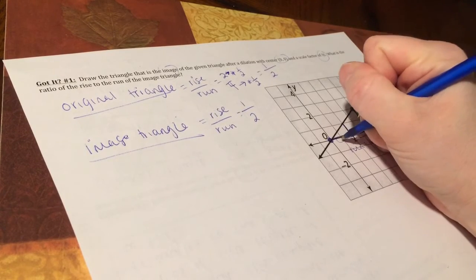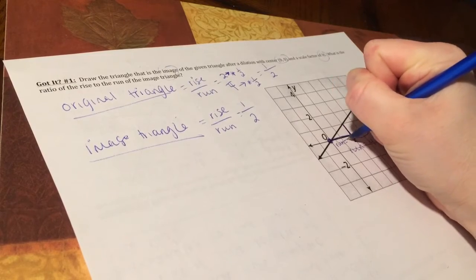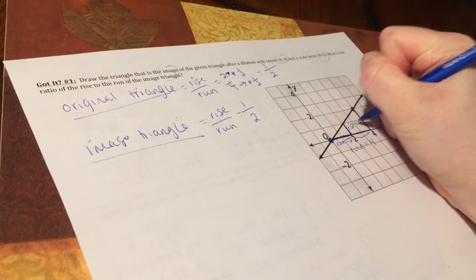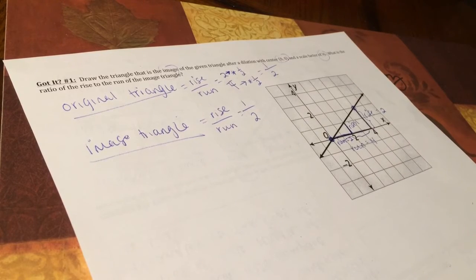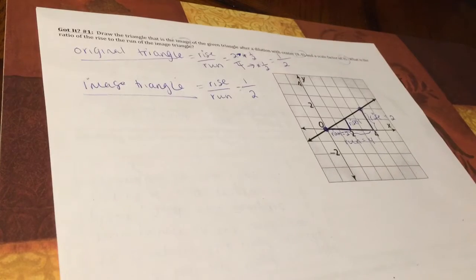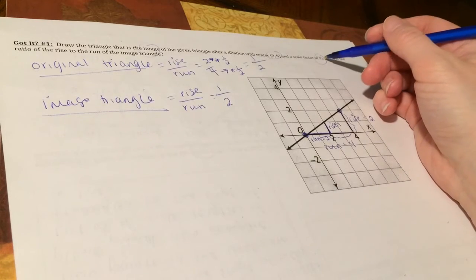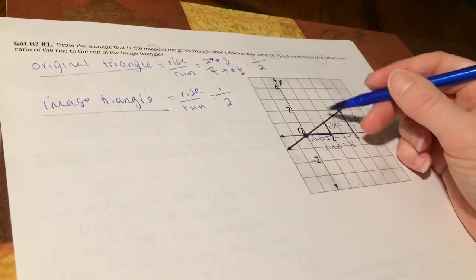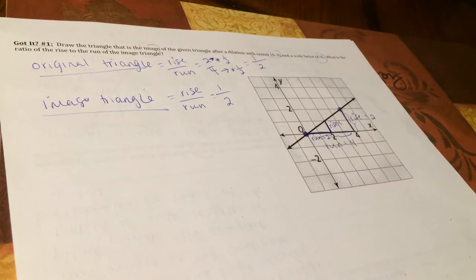So the new run is 2, and the new rise is 1. Okay, which makes sense because if the scale factor is a half, then that means the image has to be half the size of the original, which it looks like it's about half the size.